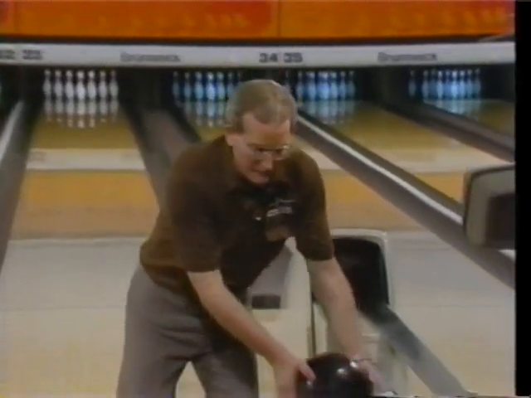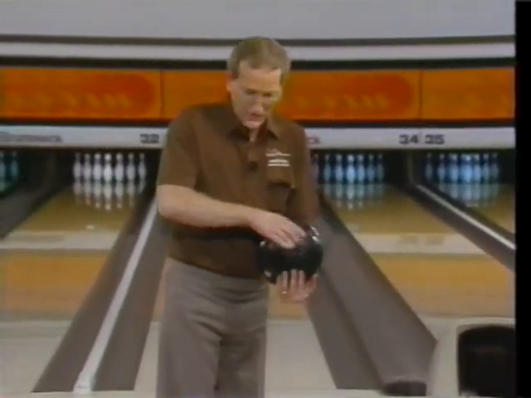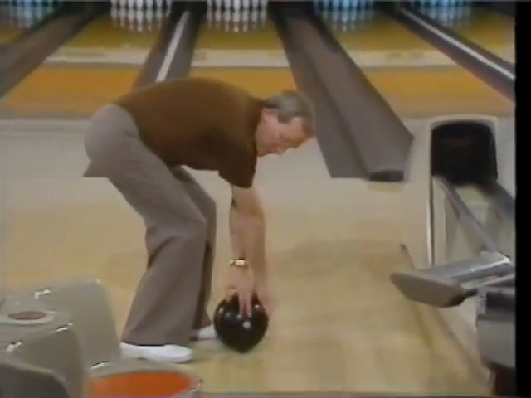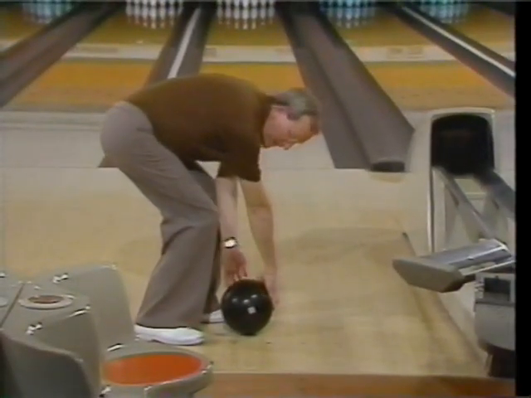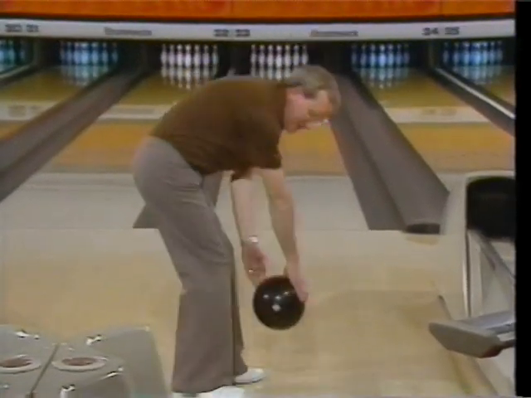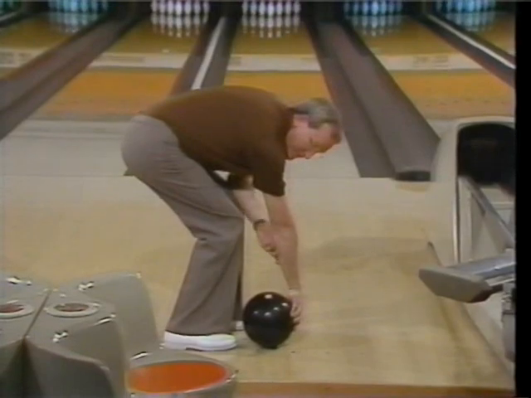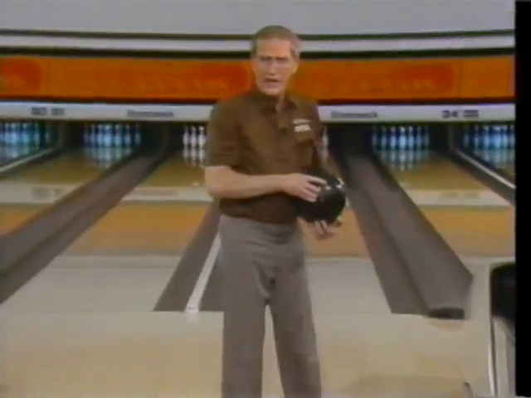Now let me demonstrate. If I was to put my fingers on a straight line through here, from a straight line through my forearm, notice the height of the tape. I am now going to cock the wrist. Now watch how high the tape goes. So if you have a cocked wrist during release, it can cause a high tilt.